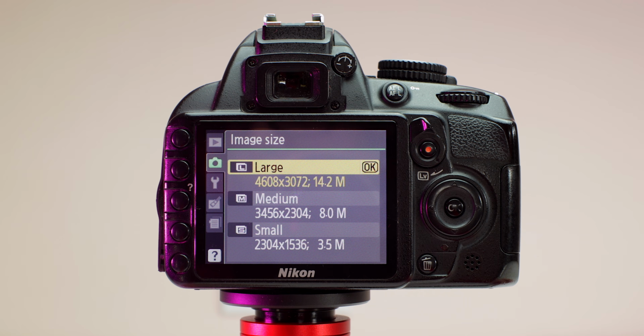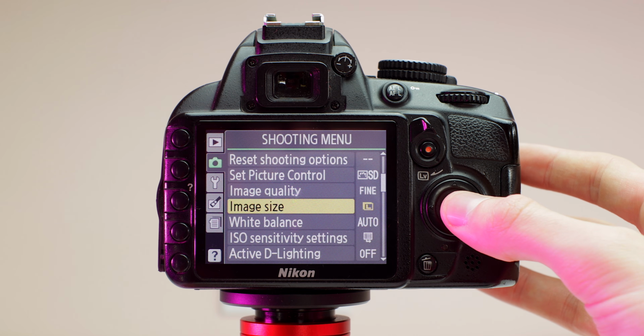Now if you are going to be shooting JPEG, I would always set this to large. It's going to be the best quality, the highest megapixel, the highest resolution, and just overall the sharpest JPEG photos out of this camera. So I would 100% of the time recommend just setting it to large and don't even really worry about the other settings.